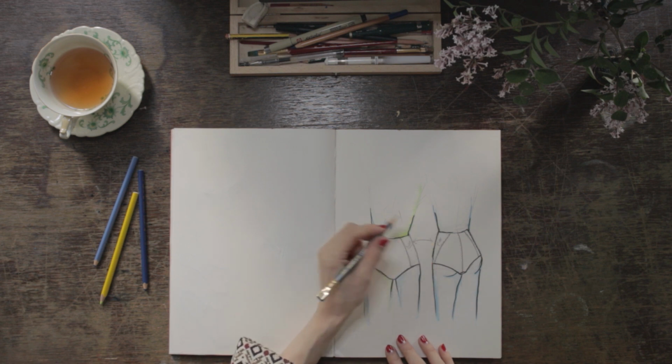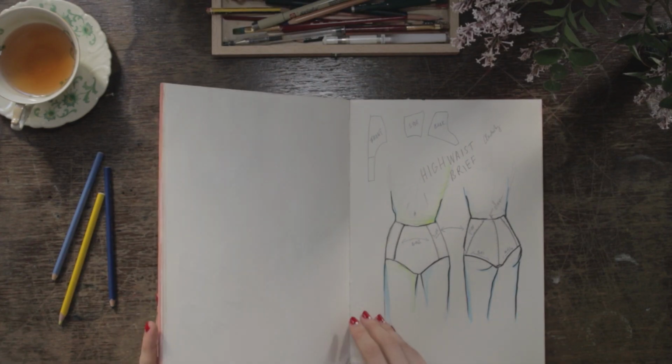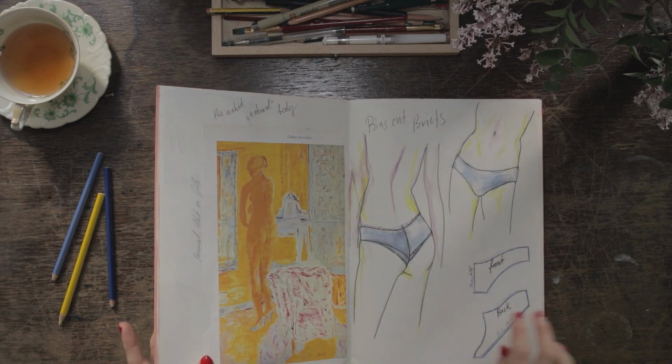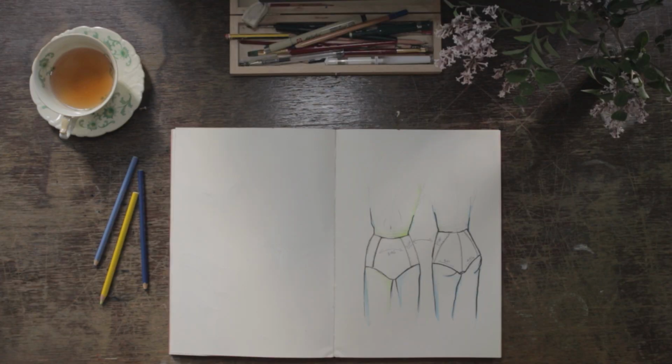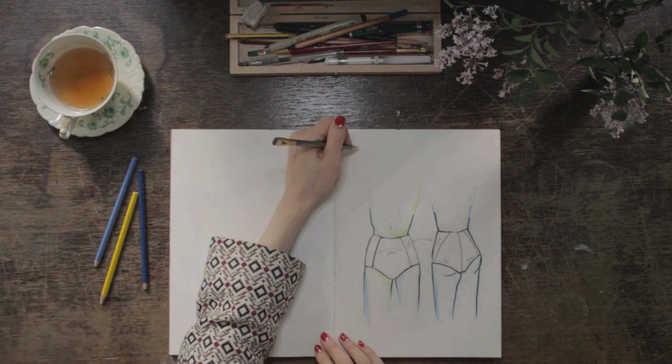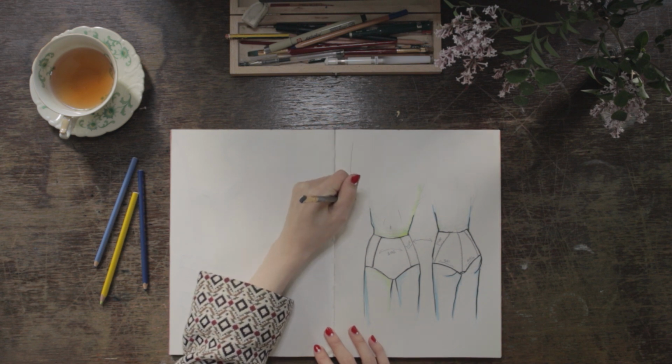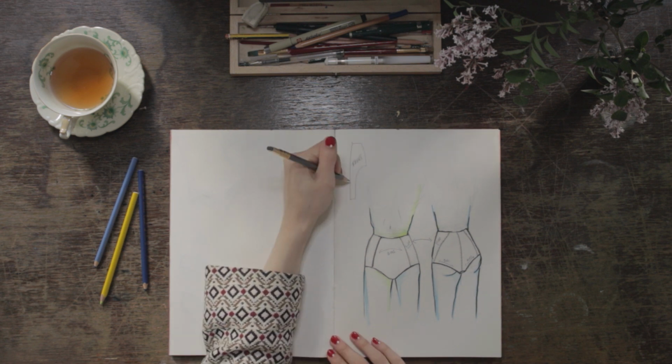The pattern for these is based on the one I made for the bias cut briefs last week. They are also cut on bias here, so there won't be any lines showing, but because they are narrow here at the waist, we need a bit more stretch. This is why I added some side pieces here, which are also cut on bias for elasticity. Basically so you can get them over your hips, but so they are still snug on your waist.